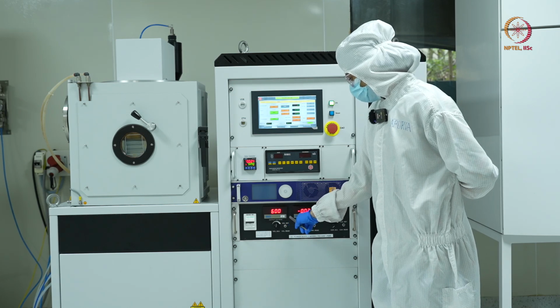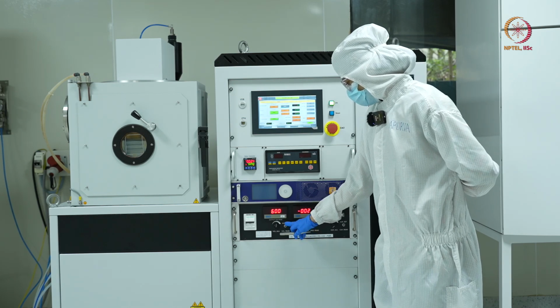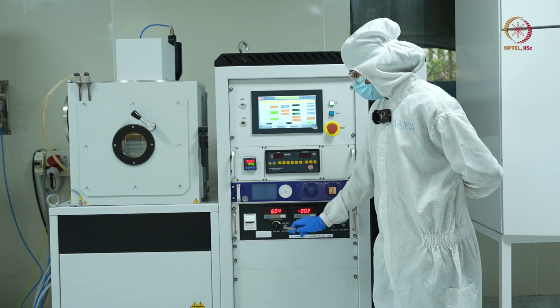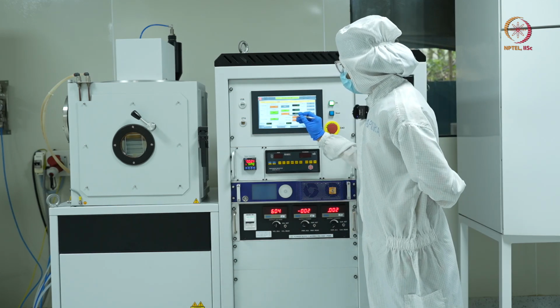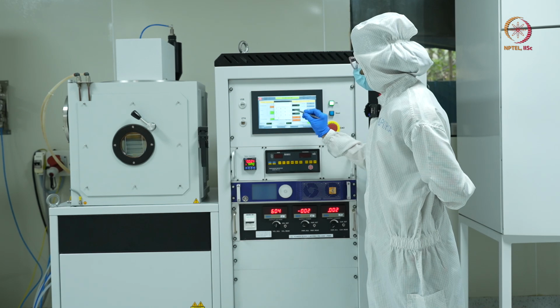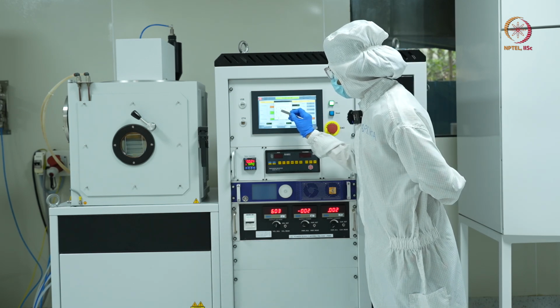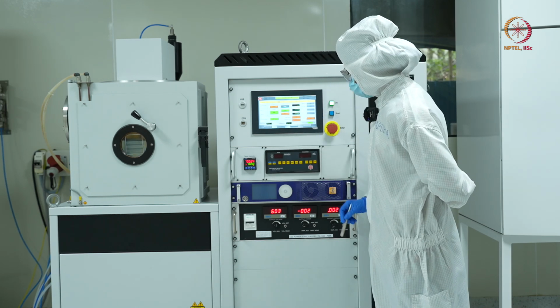Once my set voltage is 600, I'll move the toggle button to read mode. After this, I'll give the argon supply as 5 SCCM.